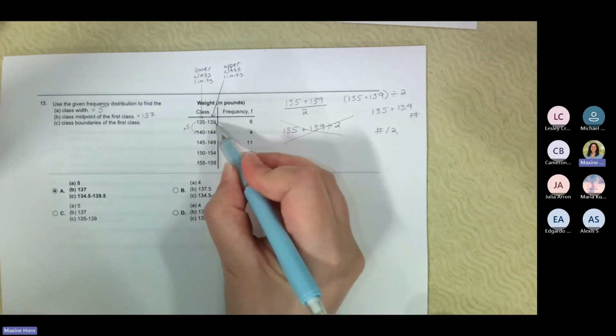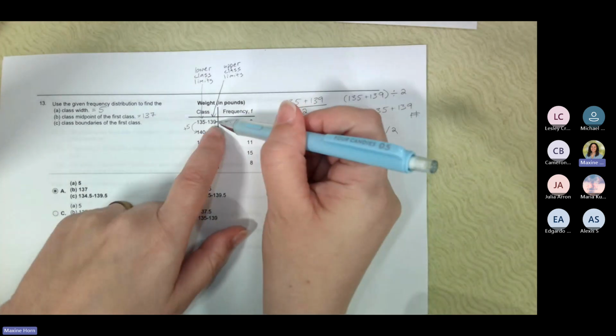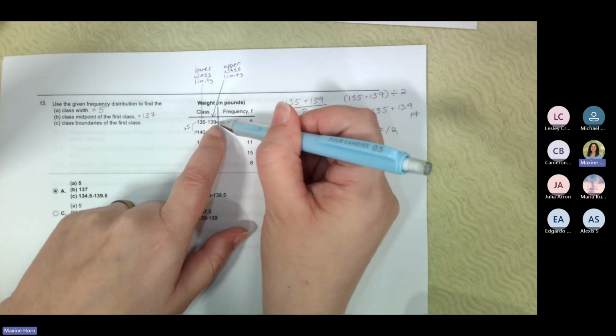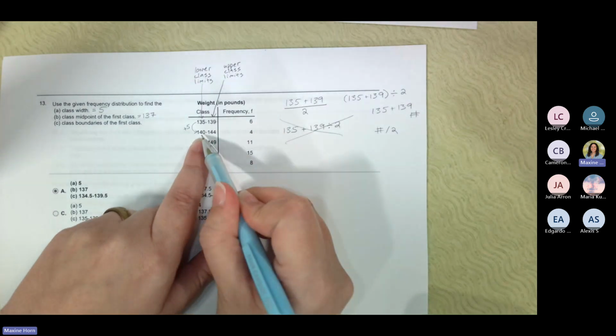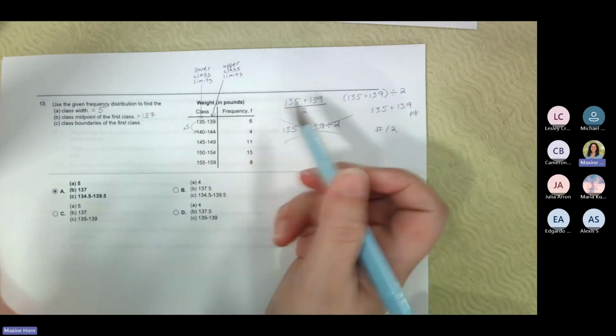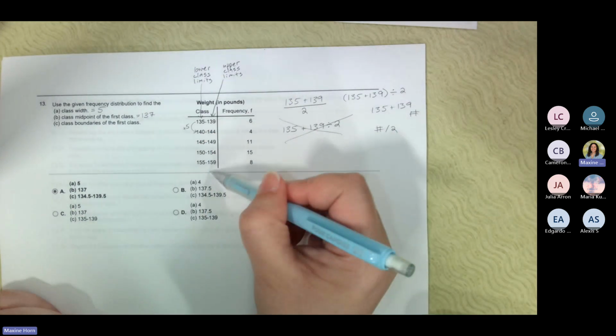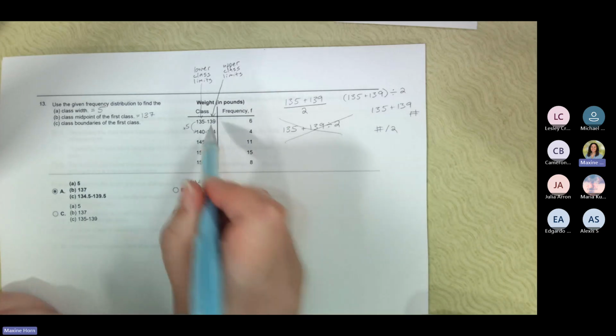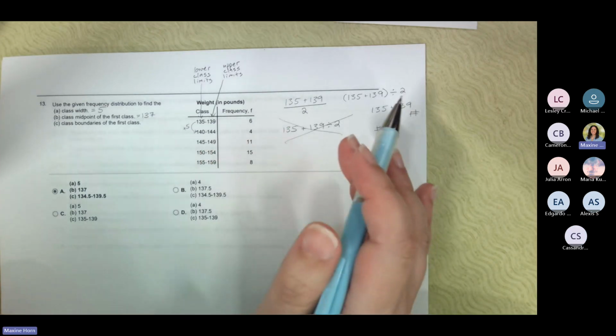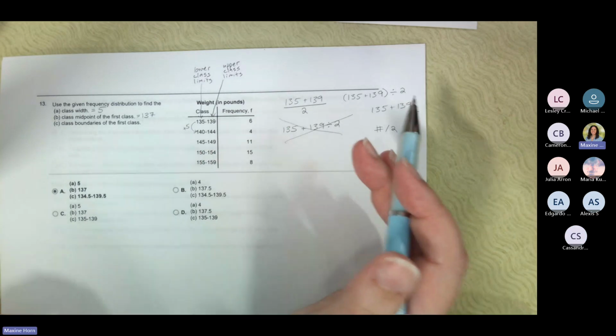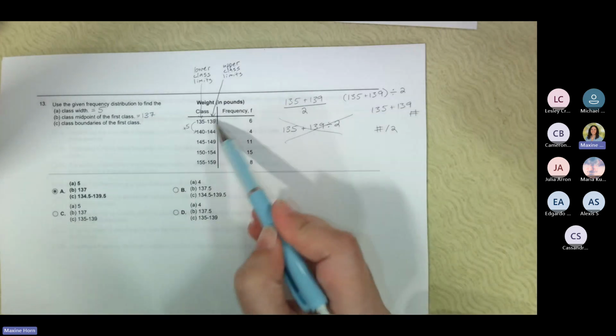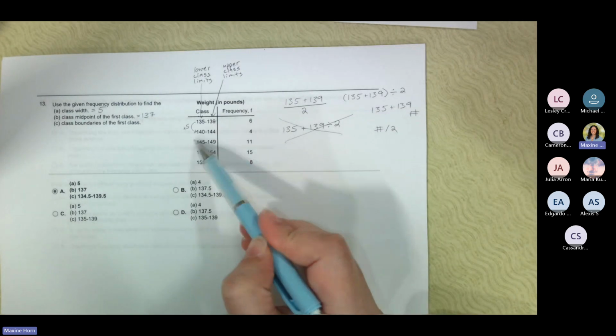Okay, so you'll notice here, this class ends with no overlap to this class, right? If I have a number and I'm trying to figure out which class it goes into, there's never going to be any question as to which class it is in. It's only ever going to be in one of these classes because there's no overlap.